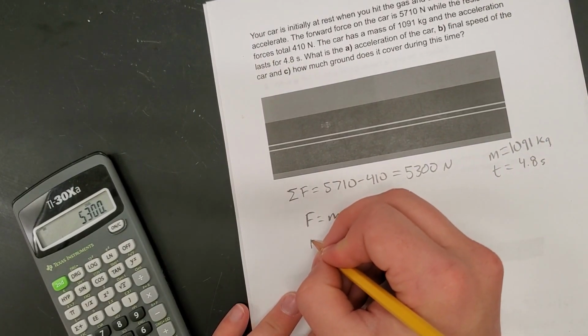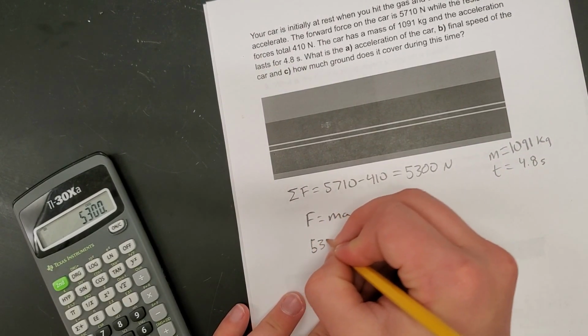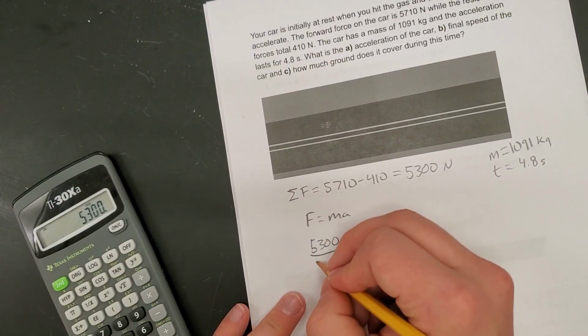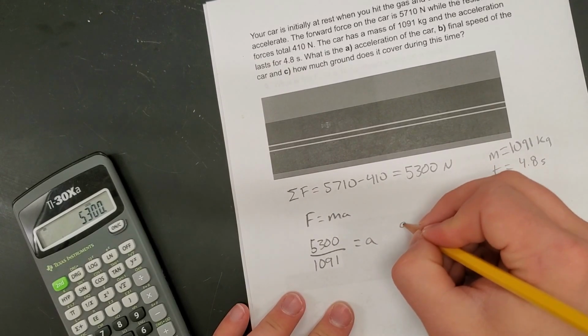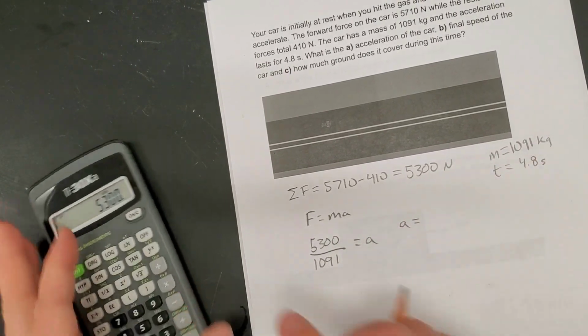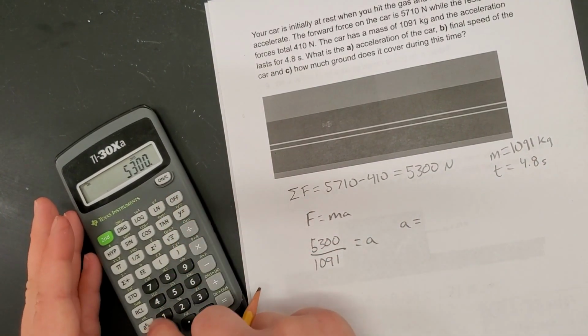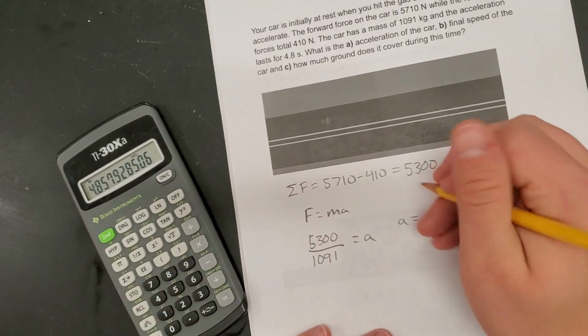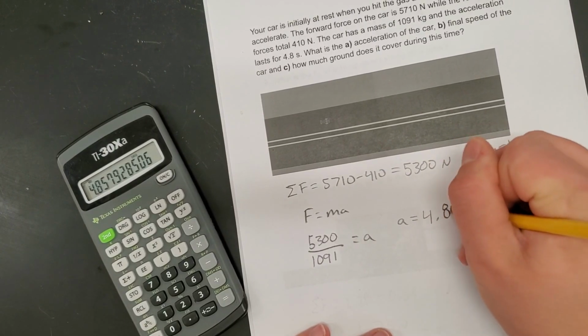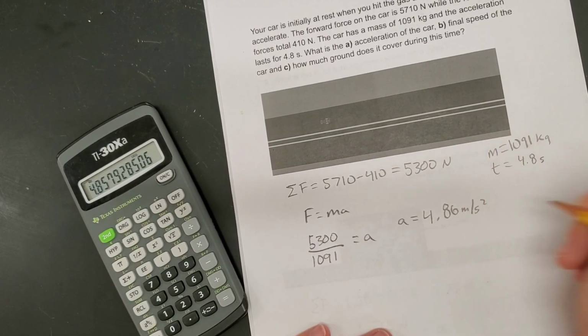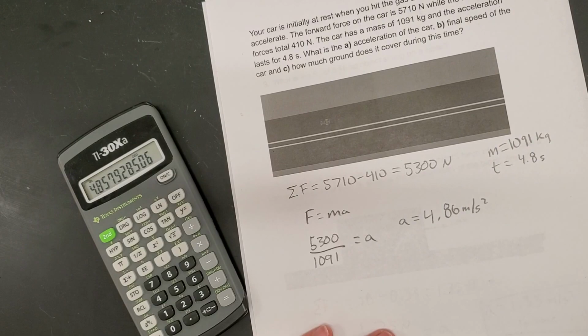So let's do 5,300 over 1,091 equals acceleration. Our acceleration is then going to equal 4.86 meters per second squared.